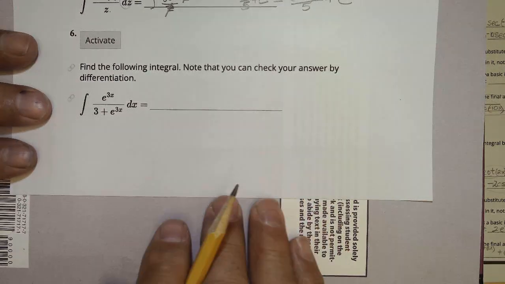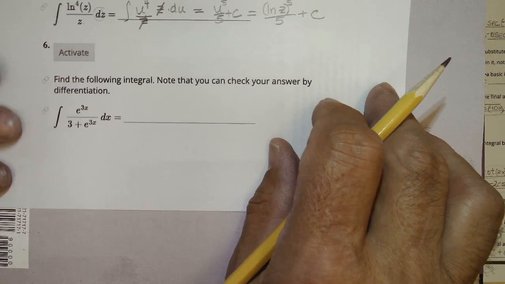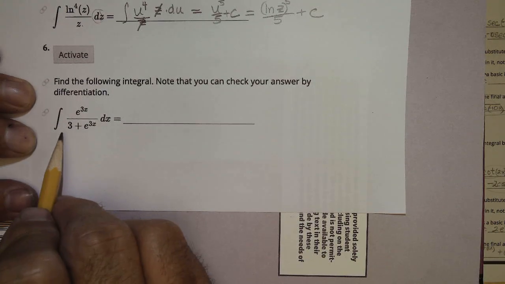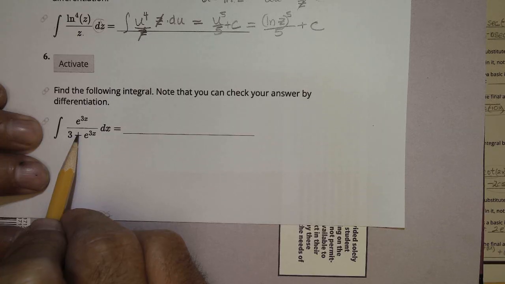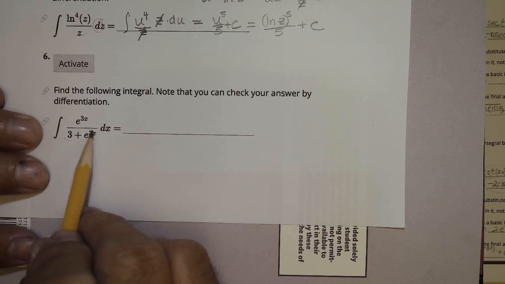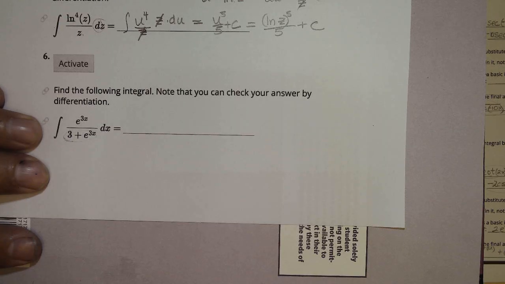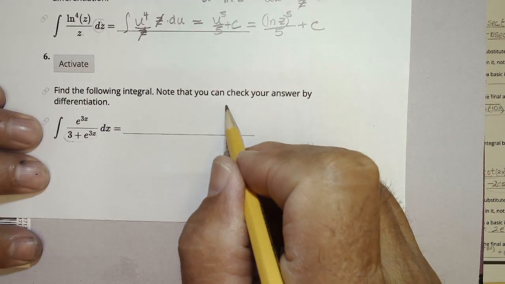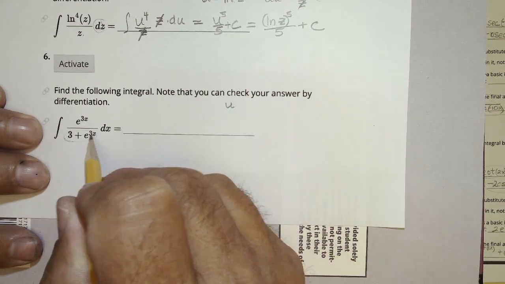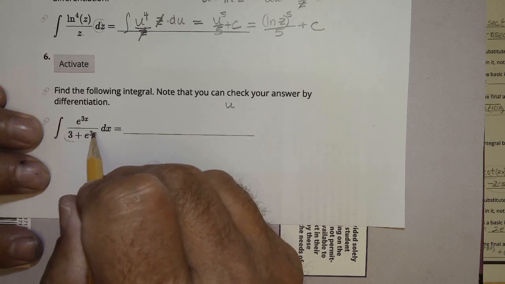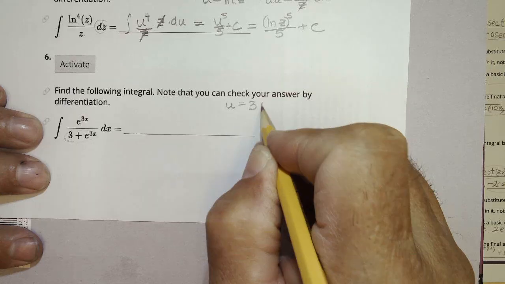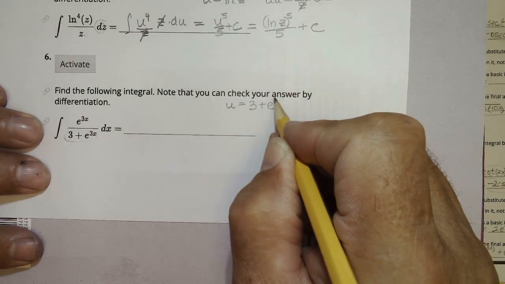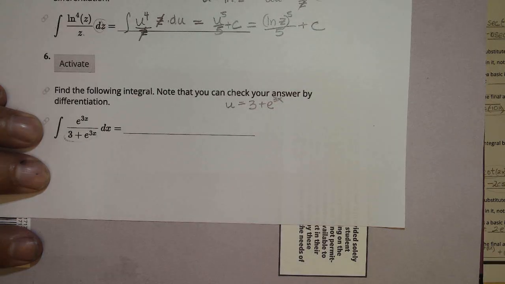And number 6. I think I would let u, I do not like addition in the denominator, and I know if I took the derivative of this, the 3 would disappear. So I'm going to let u not be just 3x or e to the 3x, but be 3 plus e to the 3x.